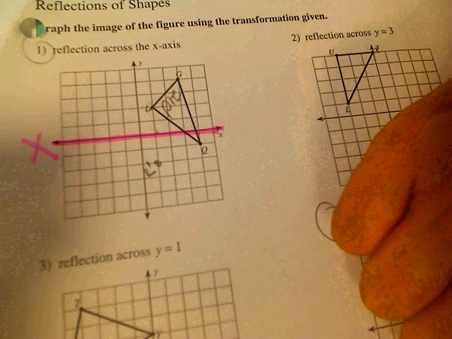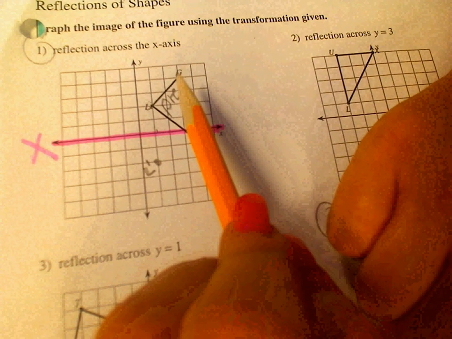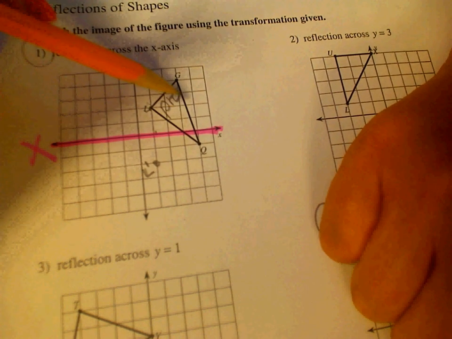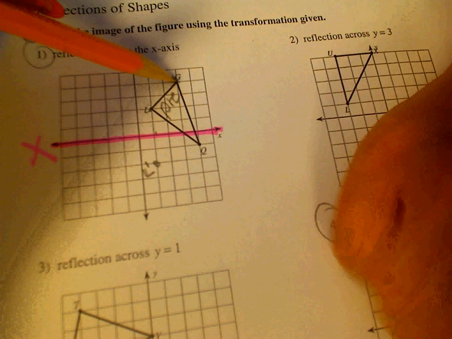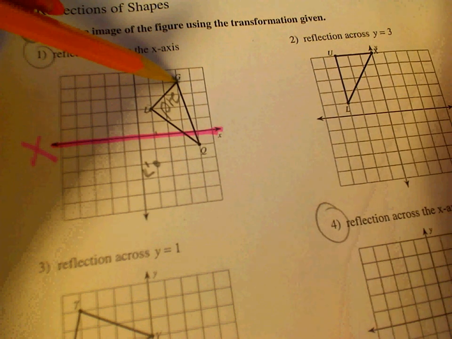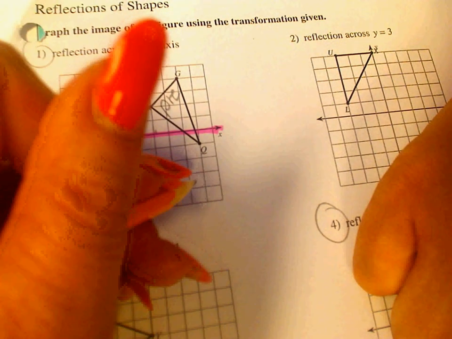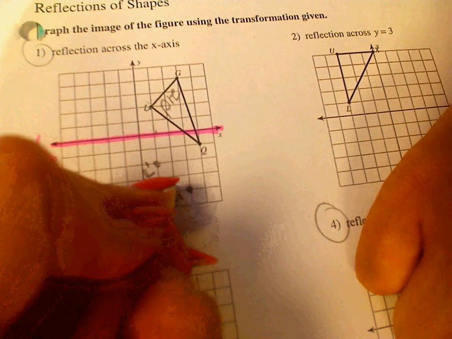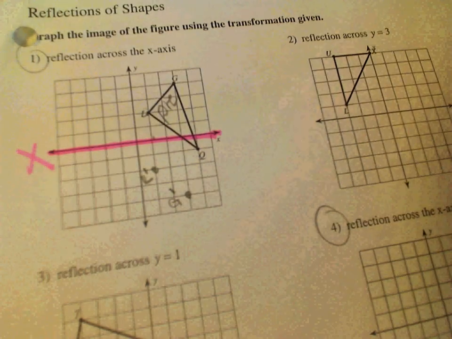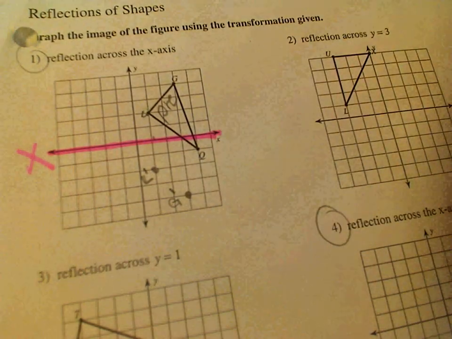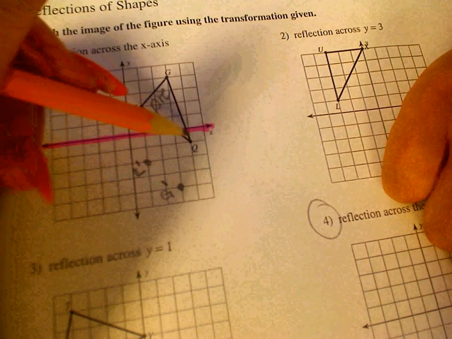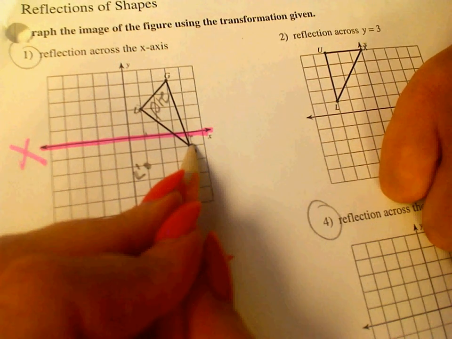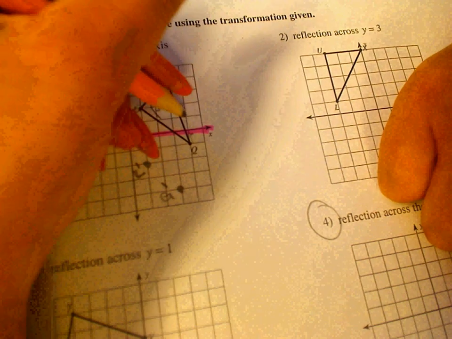And that's L prime. Okay, so moving to G. Point G is 1, 2, 3, 4 squares above the x-axis. So when we reflect it over the x-axis, it's going to be 4 squares below the x-axis. That's G prime. And then Q is 1 unit below the x-axis. So when we reflect it, it's going to be 1 unit above the x-axis.